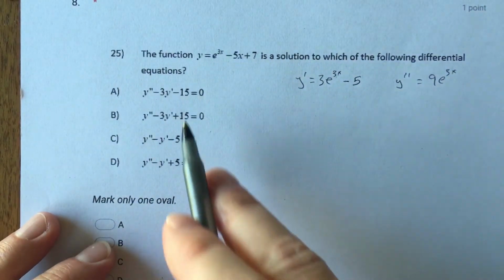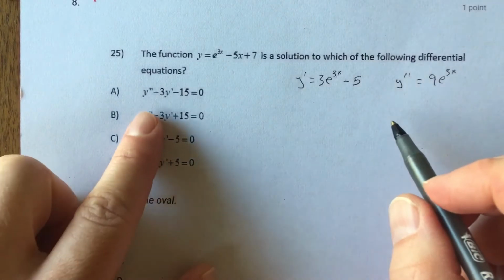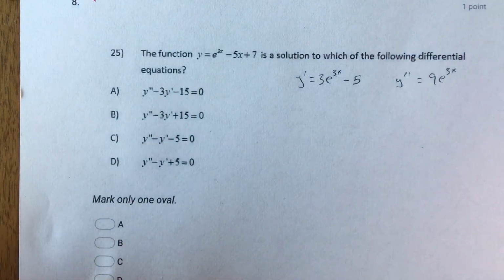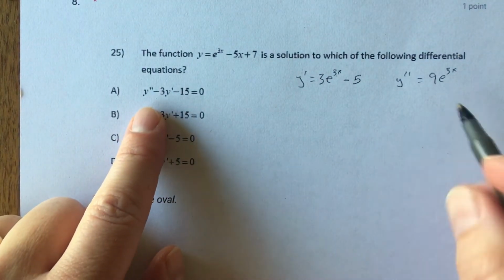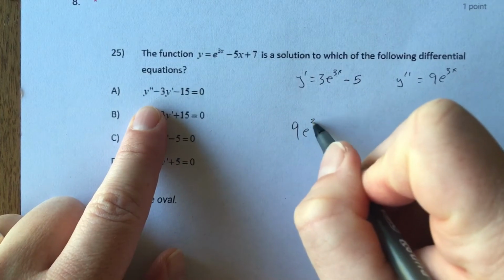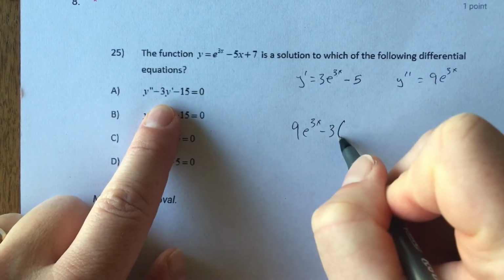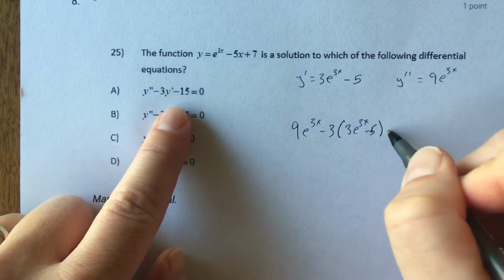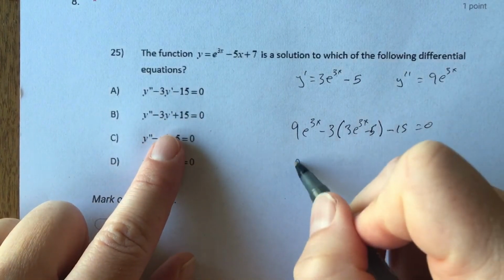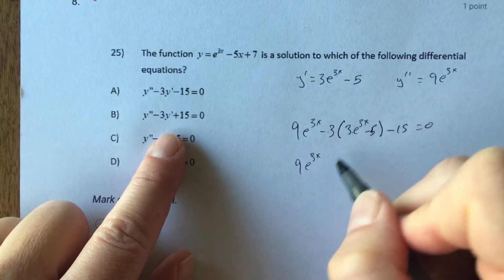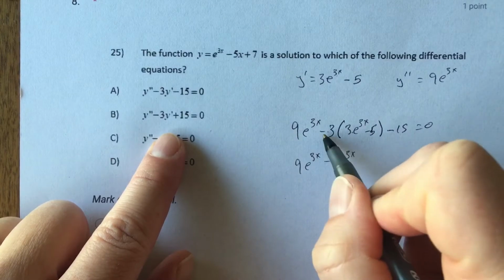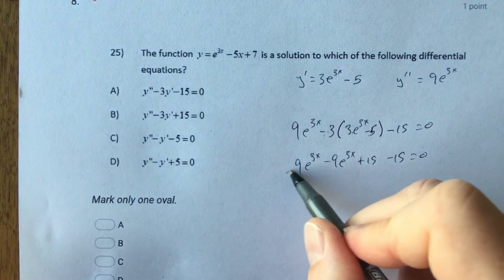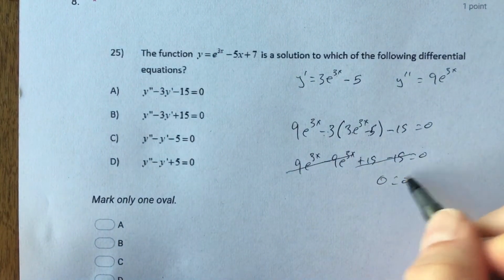All right, so I'm just going to go ahead and try the first one, and again, you've got to be real careful, because if you make a mistake, maybe that one's right, and you go through all of them and none worked, and you get really flustered. So second derivative is 9e to the 3x minus 3 times this, 3e to the 3x minus 5, minus 15 equals 0. So I get 9e to the 3x. Negative 3 times this would be negative 9e to the 3x. Negative 3 times negative 5 is a positive 15, minus 15. So what happens is these cancel, and I get 0 equals 0.